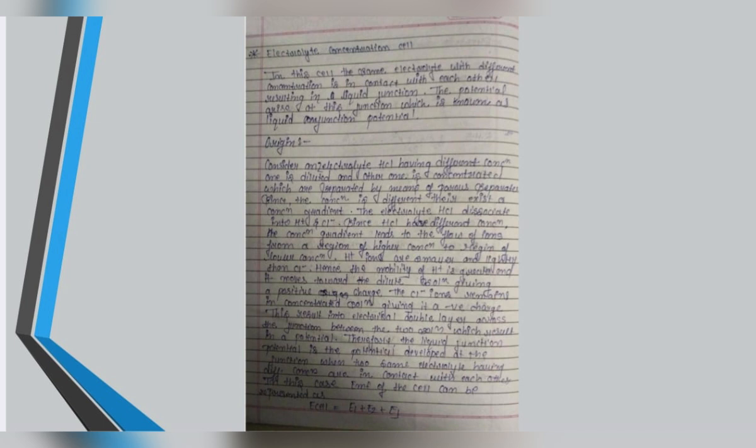Now let's understand the origin of this liquid junction potential. Let's consider an electrolyte, HCl, having different concentrations. One is dilute and the other one is concentrated, separated by means of a porous separator. Since the concentration is different, there exists a difference in concentration, which in technical terms we call the concentration gradient.